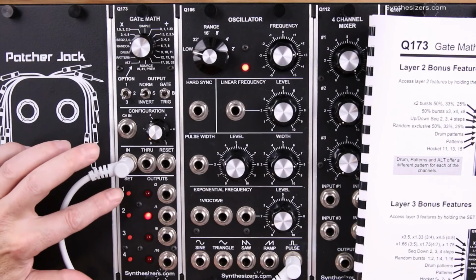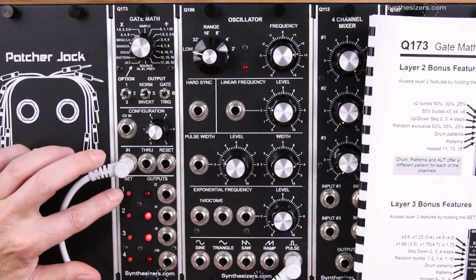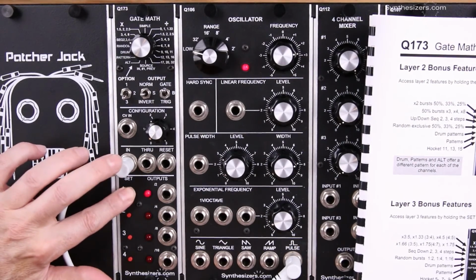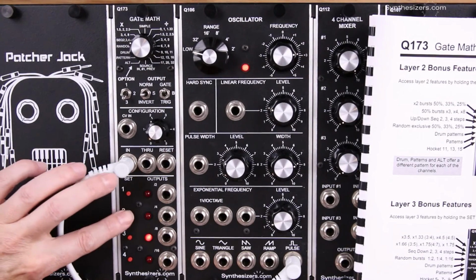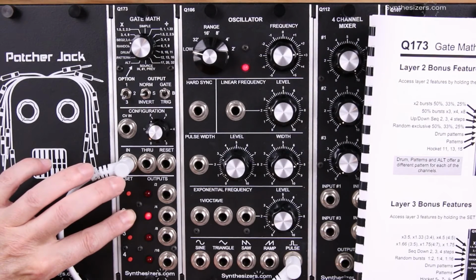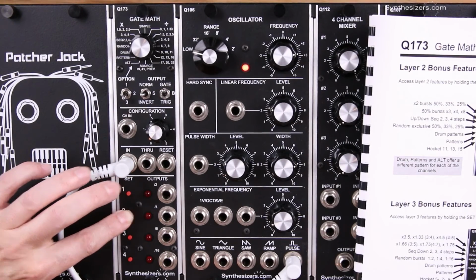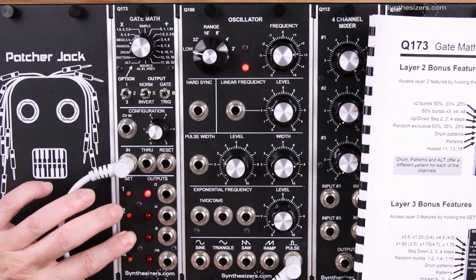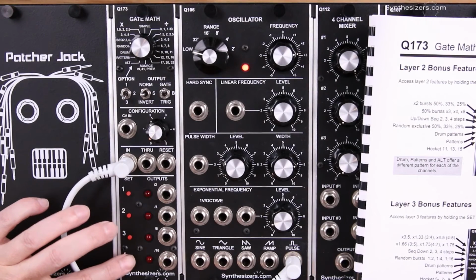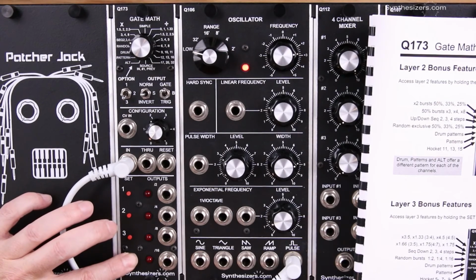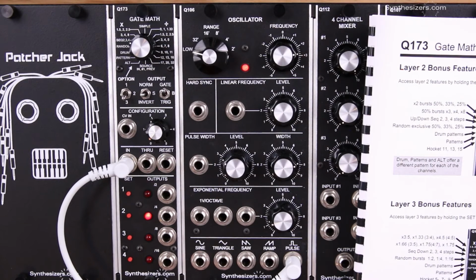Now we get to the layer 3 by holding the set button for 4 seconds. 0, 1, 2, 3, 4. Okay, now you can see that the sequence is going down from 4, 3, 2, 1, 4, 3, 2, 1.